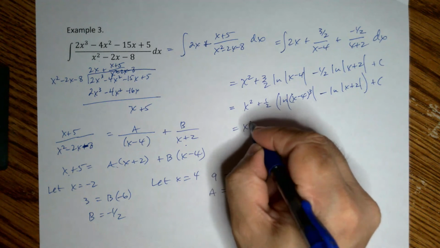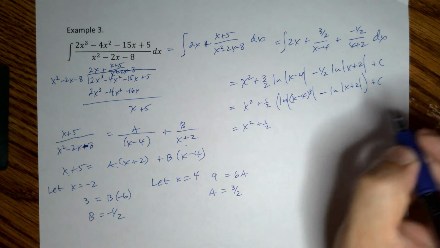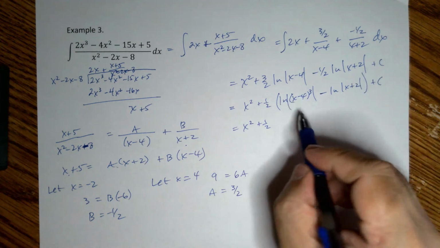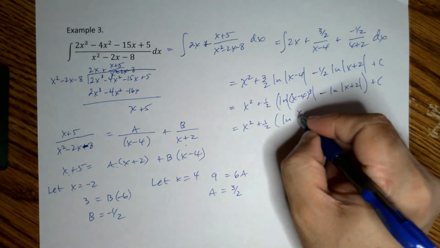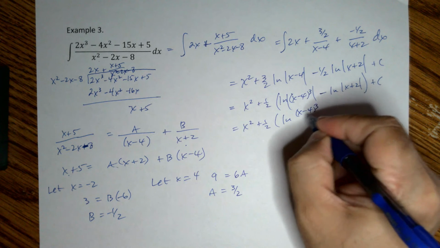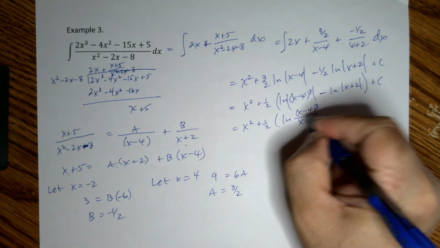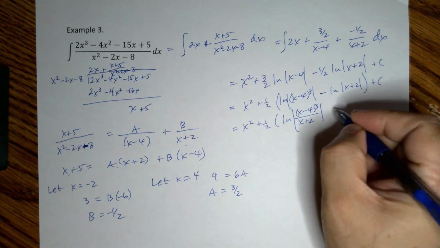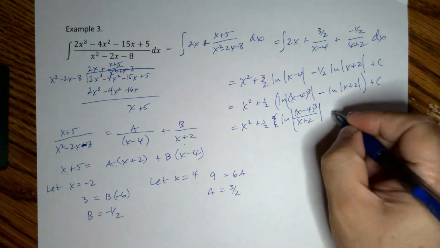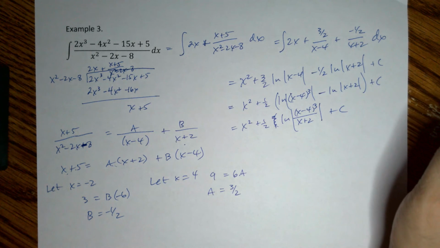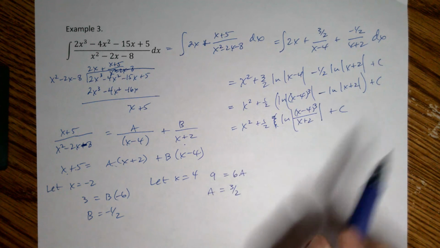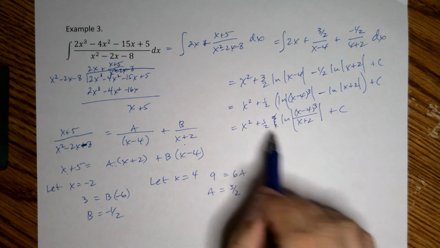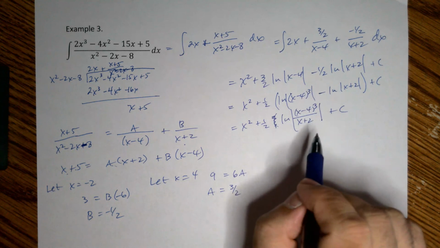So I have x squared plus 1 half. Okay, I'm going to write that as 1. So it's natural log of x minus 4 to the third over x plus 2. I guess I don't need this parenthesis. Alright, plus c. Alright, sorry if that looks really messy. I don't want to put square root on that just because. Alright, so that's it.